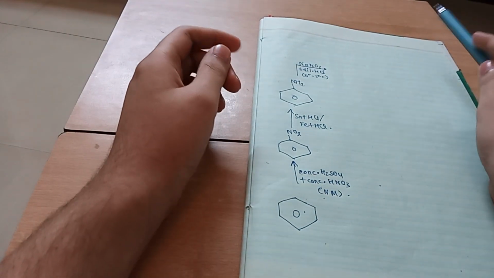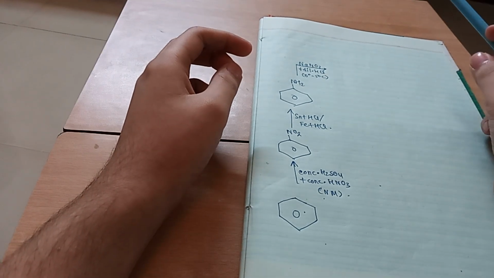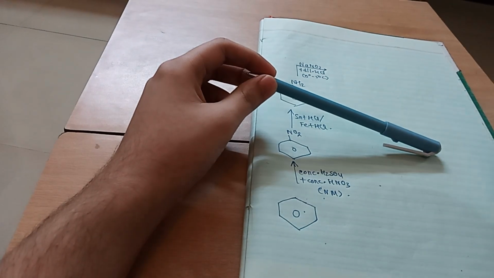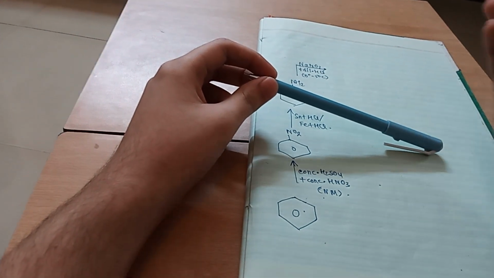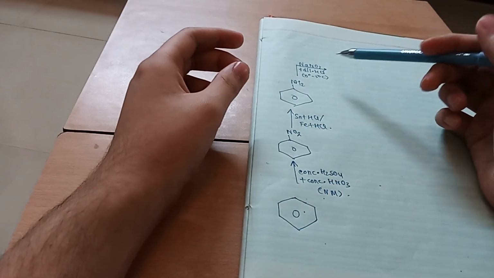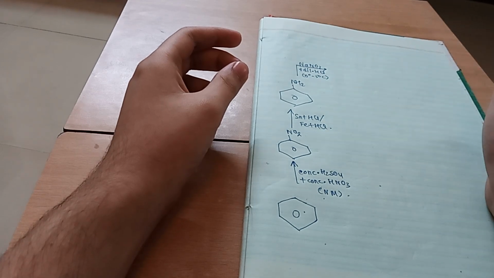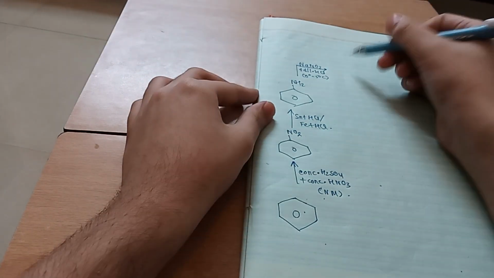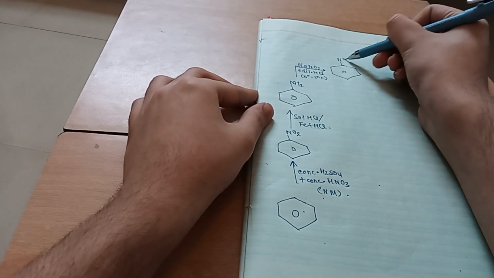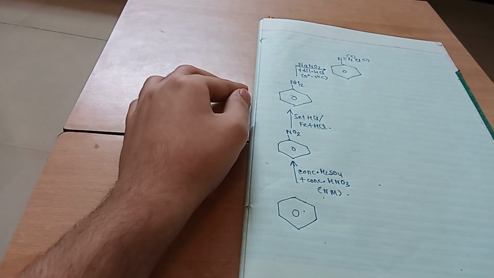So we have to prepare that particular acid, HNO2, in situ, meaning on the site of the reaction, instantaneously, because the moment it is formed it is going to decompose. So in order to avoid that, we prepare it at the time of the reaction, in situ. That is why we react NaNO2 plus dilute HCl. These two together will form HNO2, and they will form benzene diazonium chloride.